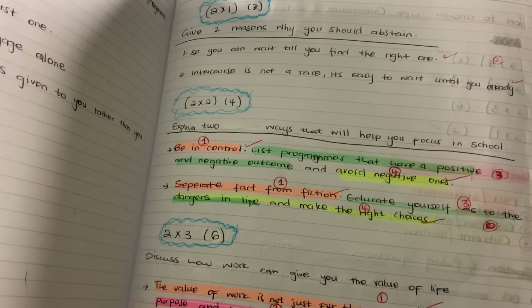So you need to be in control. List programs that have a positive and a negative outcome. You need to avoid the negative ones, and that is an outcome. The green light is the motivation, and the orange one is the fact. So you need to separate fact from fiction. That is a fact. Educate yourself about the dangers in life. That is your motivation, and you need to make the right choices. That is a solution. Obviously, explain 2 ways that will help you.